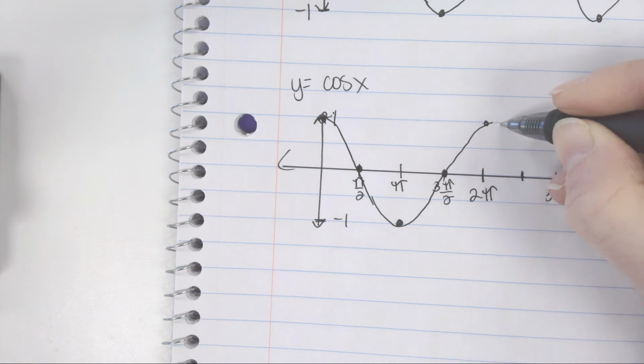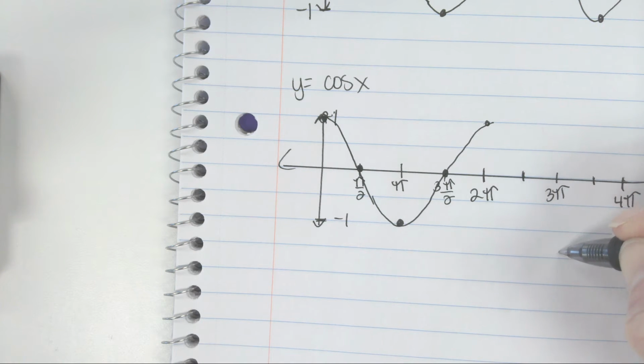And once you start to get really good, you don't even have to do the points. You can just kind of draw the curve.